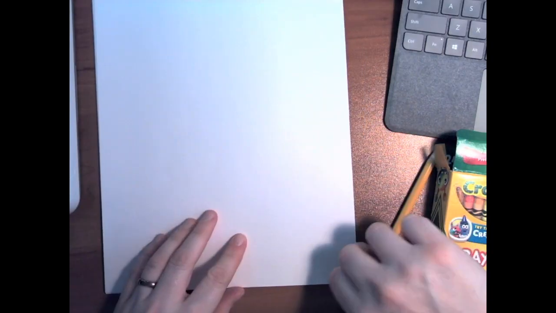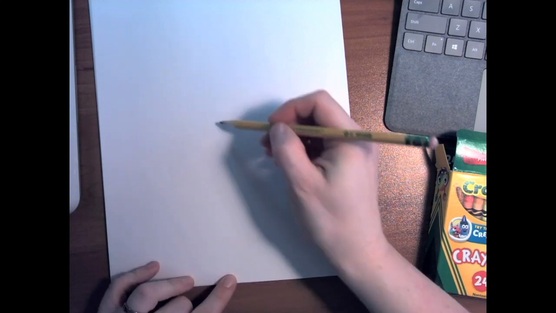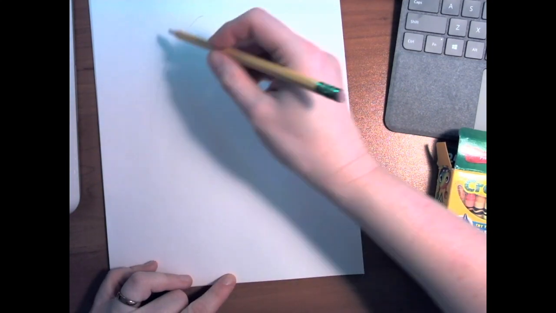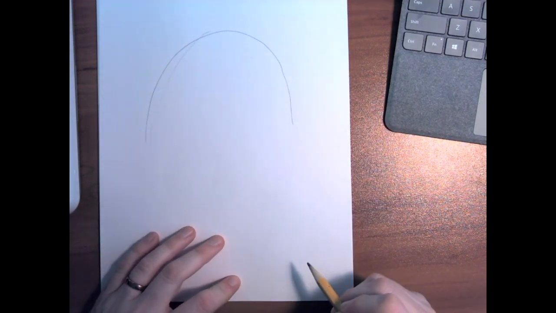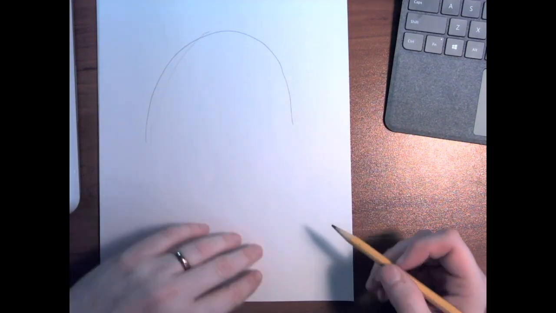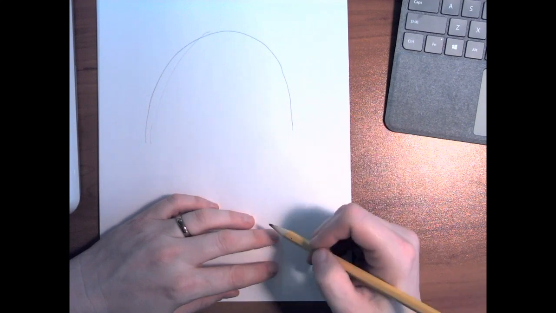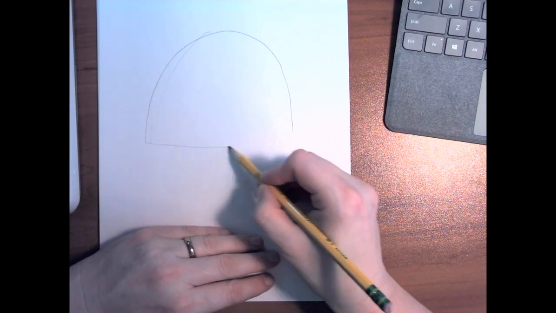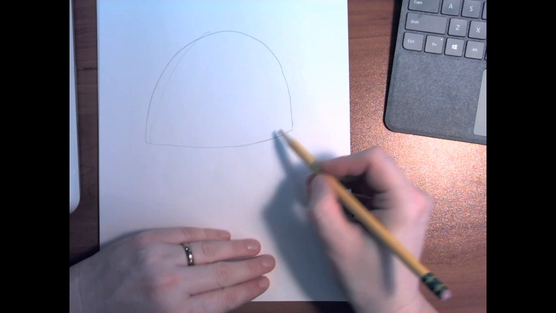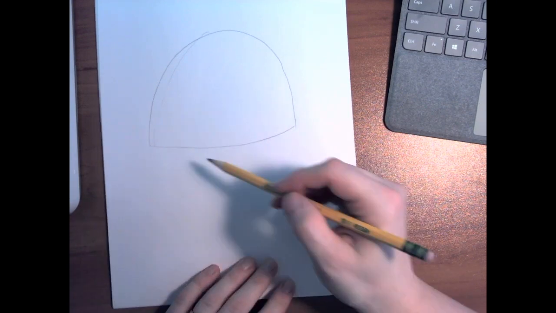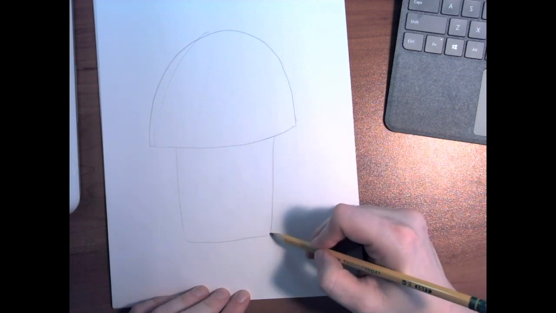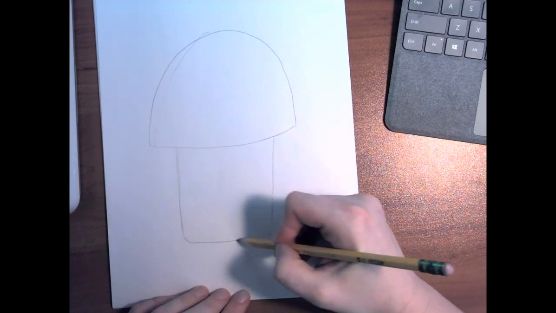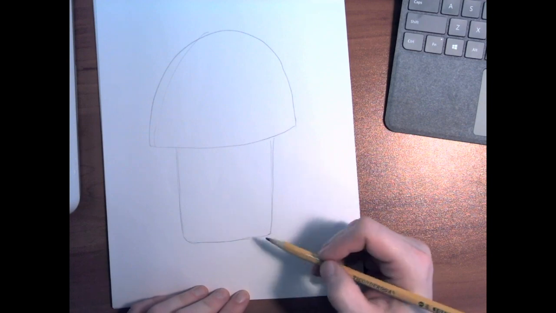So, what you're going to start with today is an upside down and big U. That's going to become the top of our mushroom. We're going to give it a kind of a round part at the bottom. Then we're going to work on making a rectangle shape at the bottom for the house.